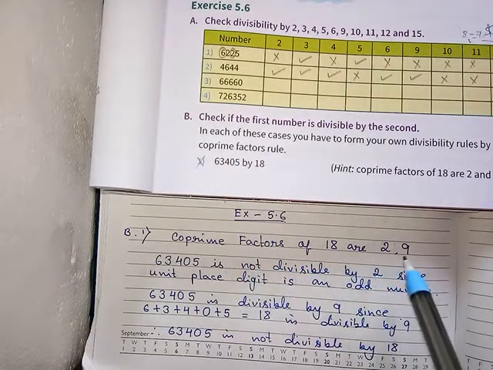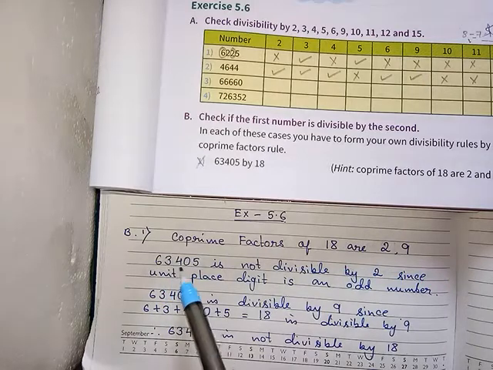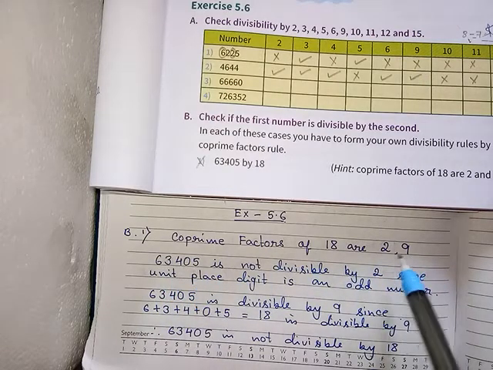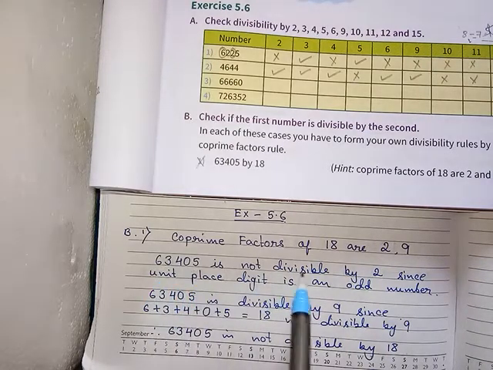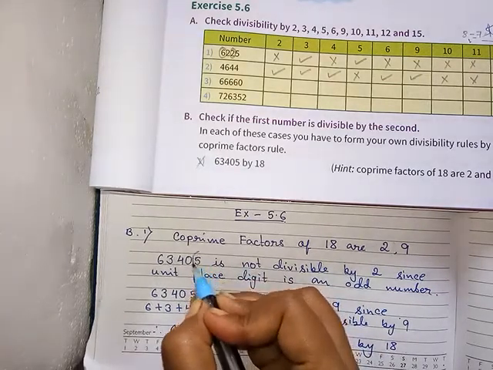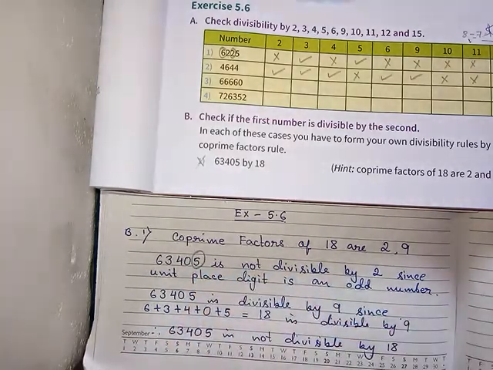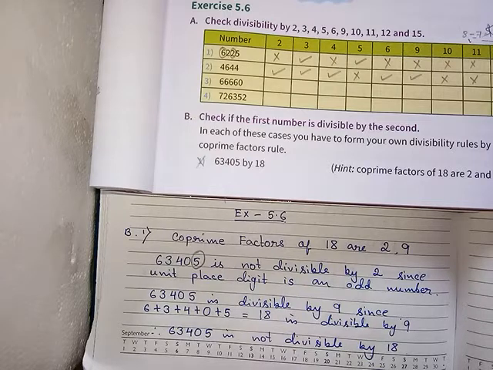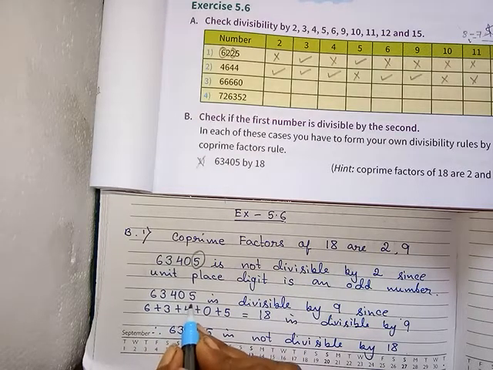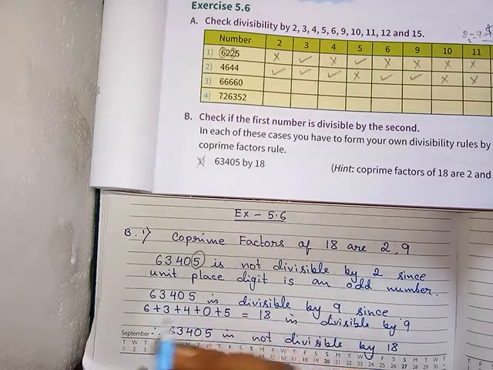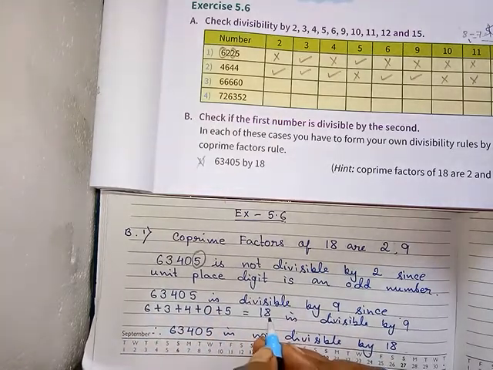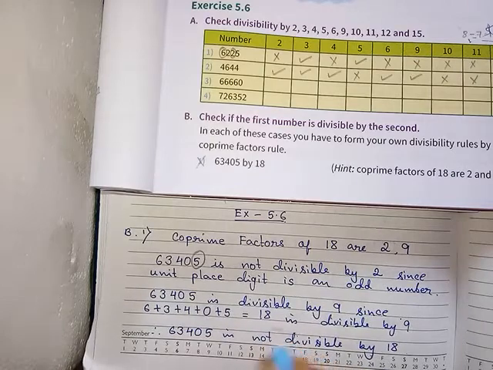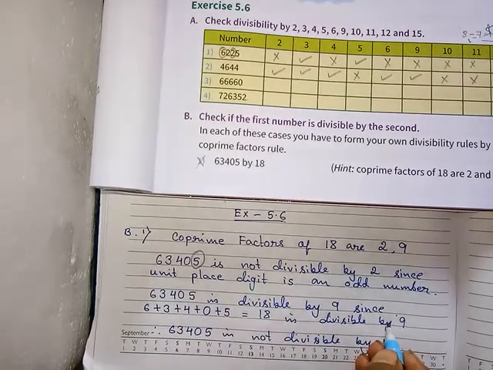Now we will check if this number 63405 is divisible by 2 or 9. Now 63405 is not divisible by 2. Why? Because the unit place digit is an odd number. So it is not divisible by 2. And 63405 is divisible by 9. Why? If we add all these digits, we get 18. 18 is divisible by 9. So this number is divisible by 9.